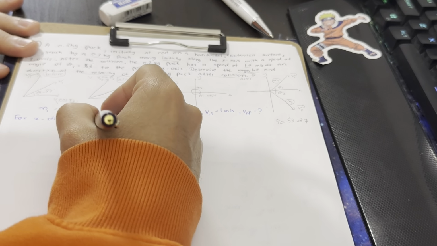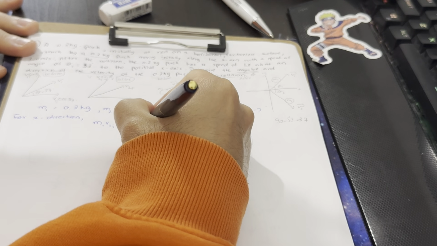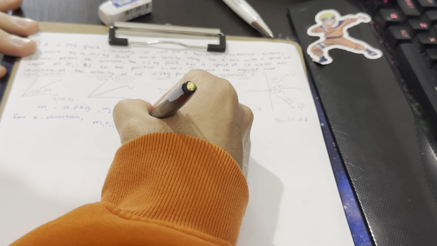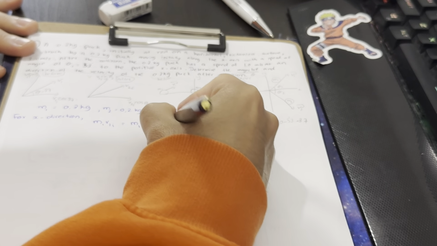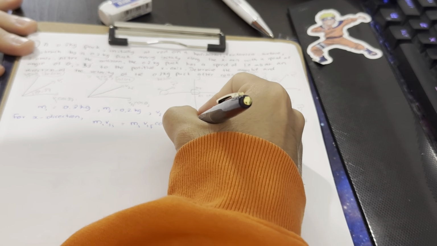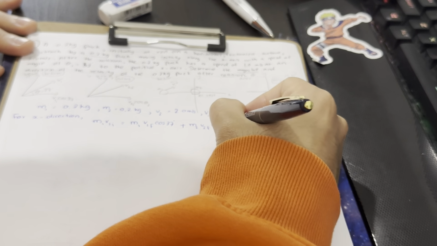We always write, because they have mass, m1 v1I is equal to, for x, m1 v1 cos 37 plus m2 v2 cos theta 2.